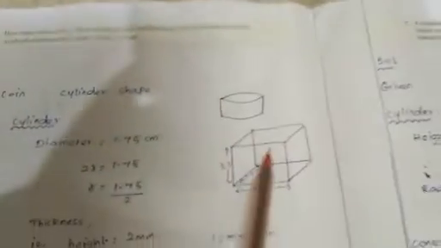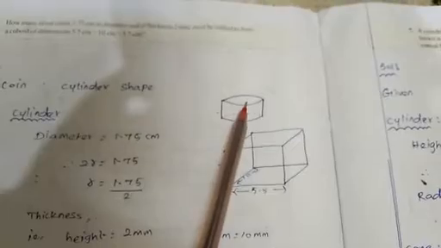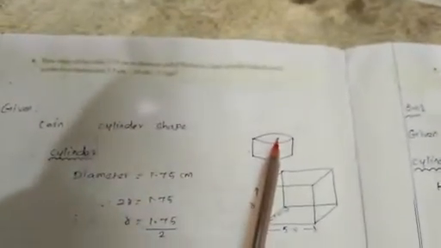So the volume of the bigger cuboid and the volume of the smaller coin, just divide. This is the idea to solve this problem.